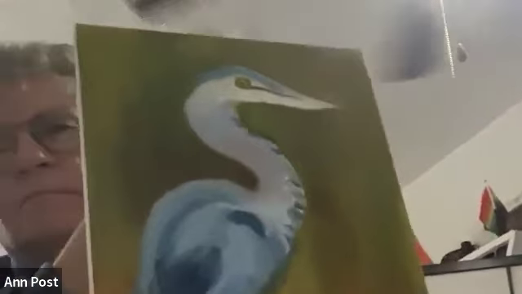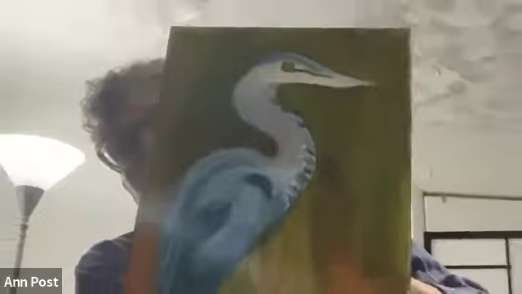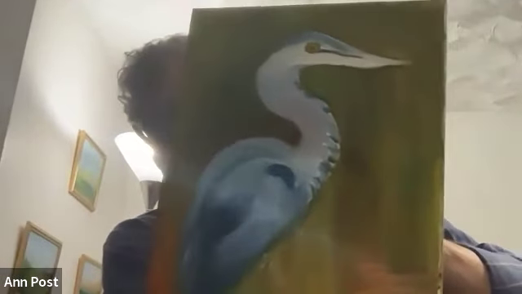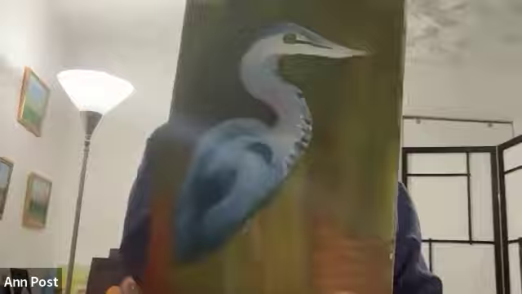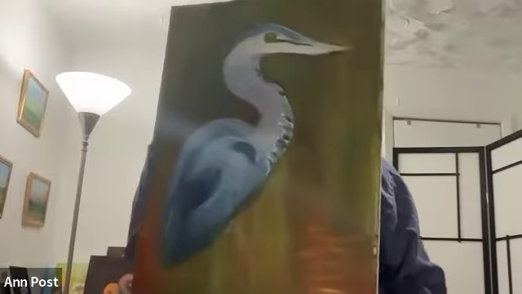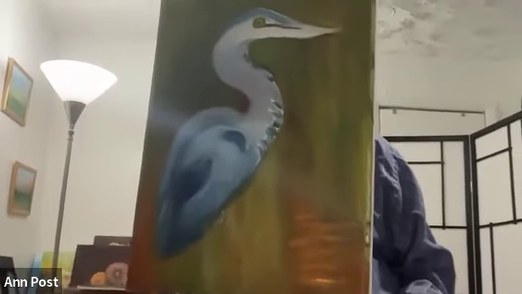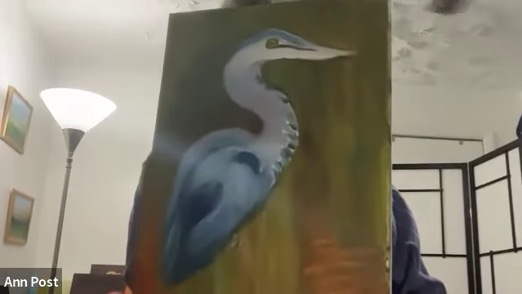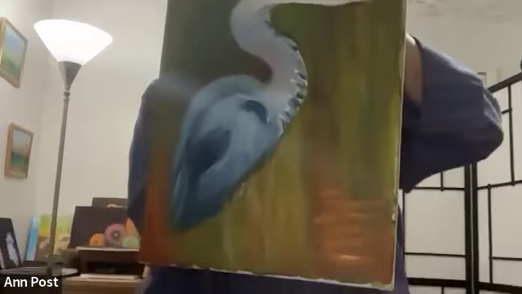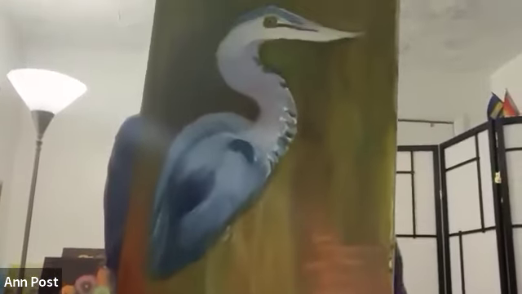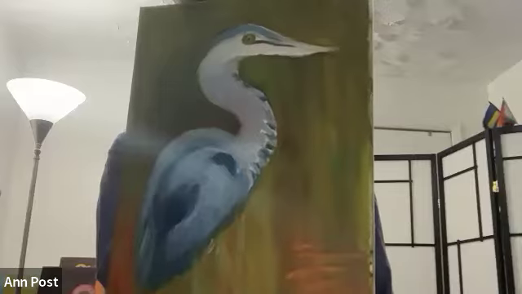Good. So the shape looks wonderful. You've got that S curve in the neck. Be careful on the throat. There's a hitch in the throat. You see where there's almost a perfect C shape or an S shape on the top part of the bird's head. And then there's a little hiccup where the throat is. You want to get that little hiccup because that's why the value change in the neck happens.